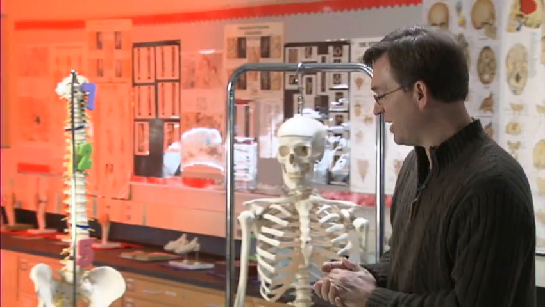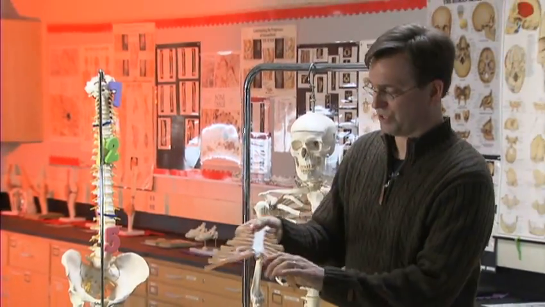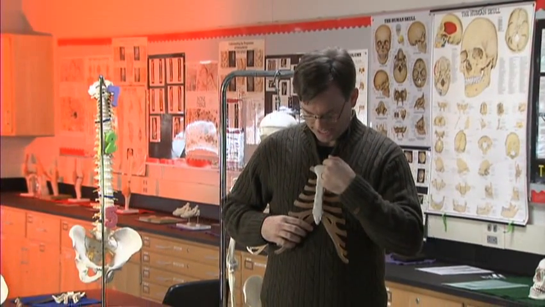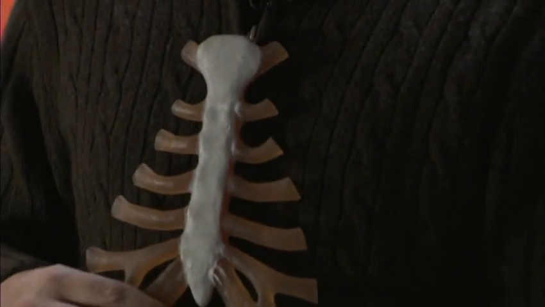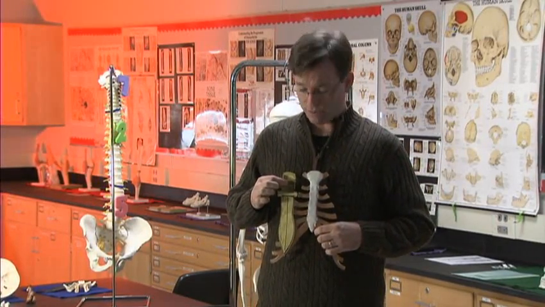Now if I move on over here, I can look at the sternum, your breastbone. And that would fit in me just like this. It has three main portions to it, and to visualize those three main portions, I can use a sword as my analogy.